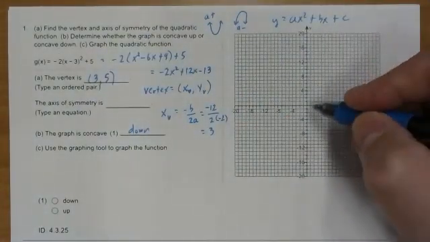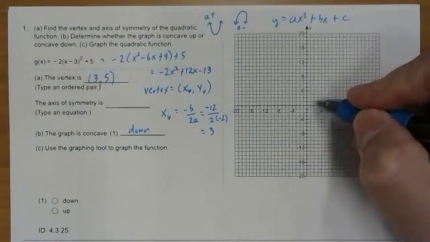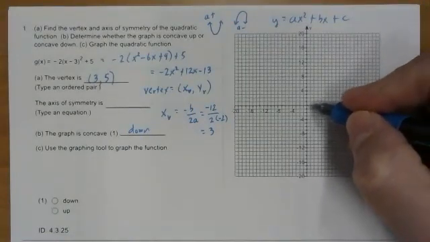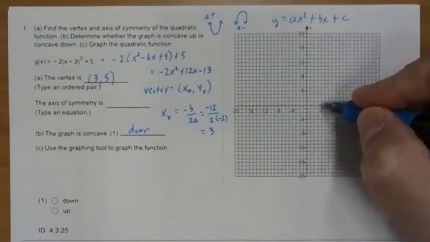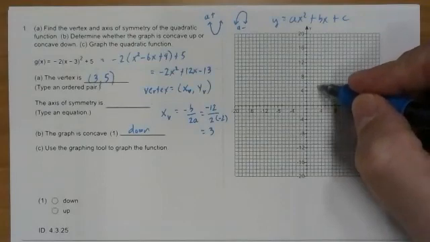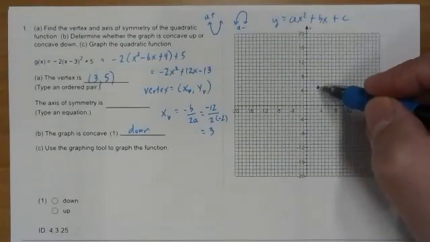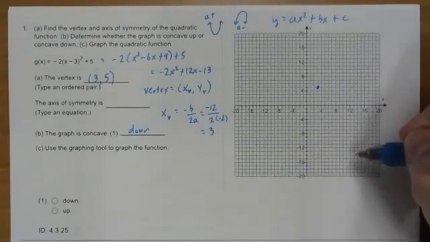So I can go ahead and plot that point here. This is a pretty small graph, but (3, 5). I guess each tick mark is 1, 2, 3, 4, 1, 2, 3, 4, 5. That's the vertex. Now, since I know this is concave down, it's going to go like this.